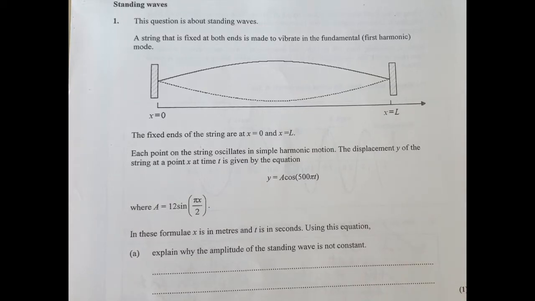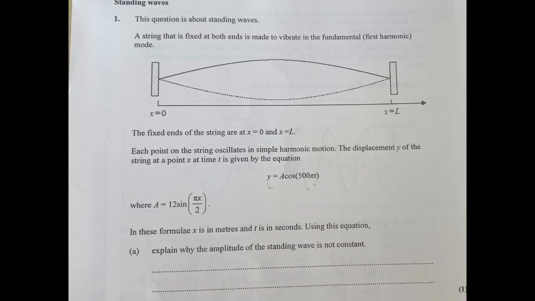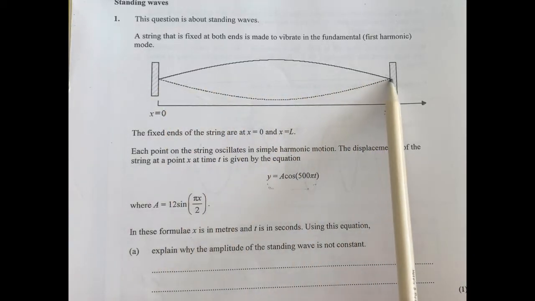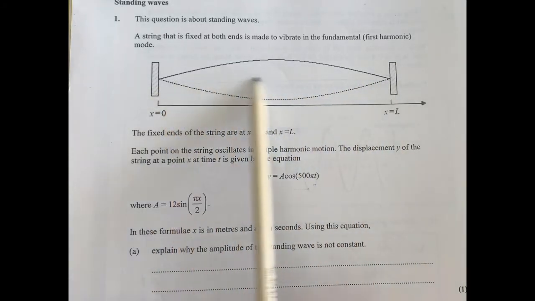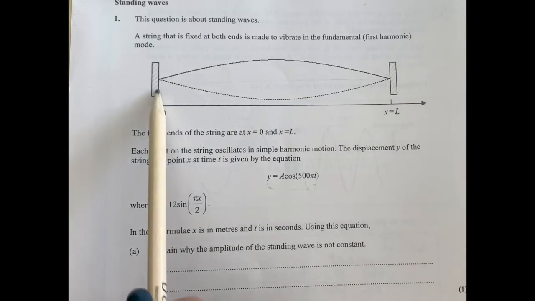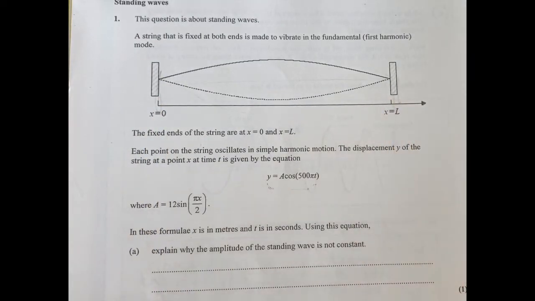Standing waves lesson homework solutions. The first question gives us a fundamental mode of standing wave on a fixed string. We are given a function of y in terms of t, y being the displacement of the string at a point x, and x being the location of the point along the horizontal, starting from 0 here, and L is there. And also we have a function for the amplitude in terms of x.